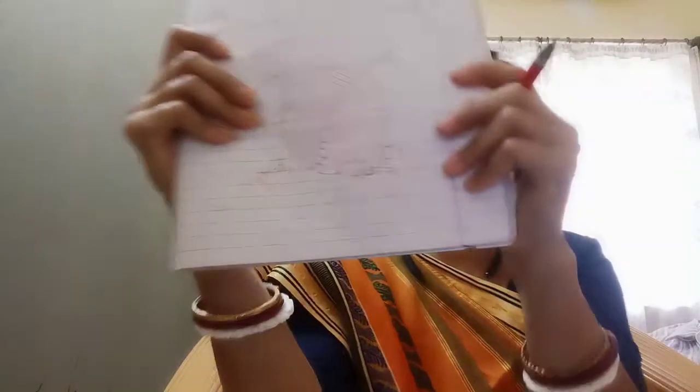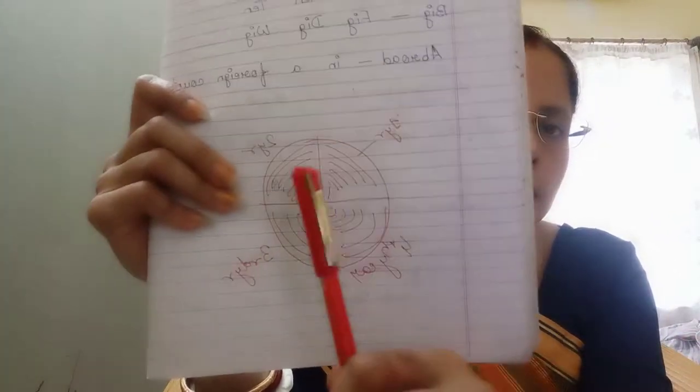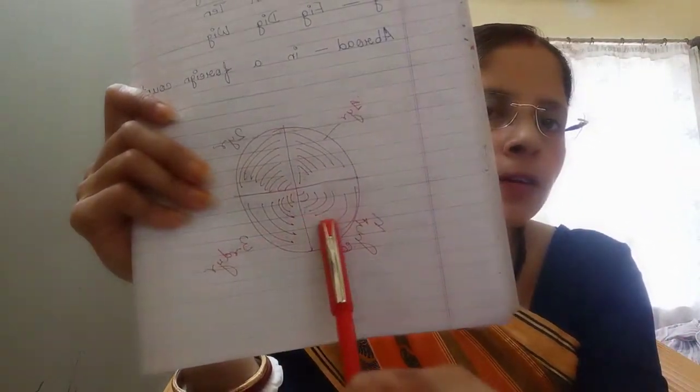Again, the next part is covered in another 1 year. That is the second year. Again, the third part is covered in the third year. And the fourth part is covered in the fourth year. You see? First year, second year, third year, fourth year.